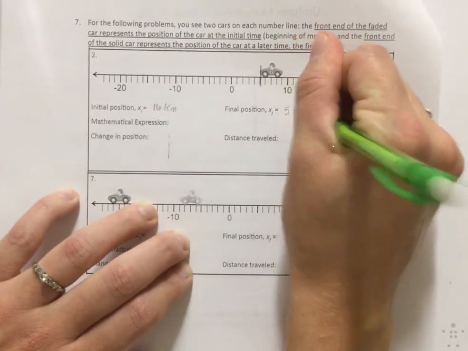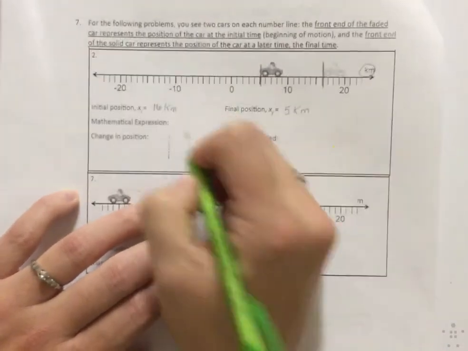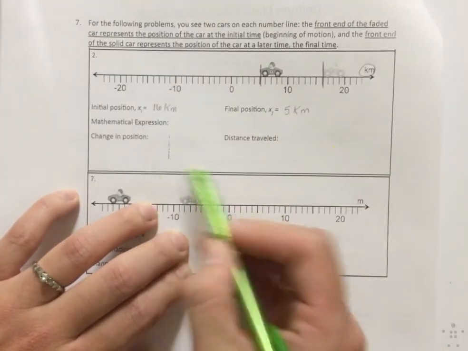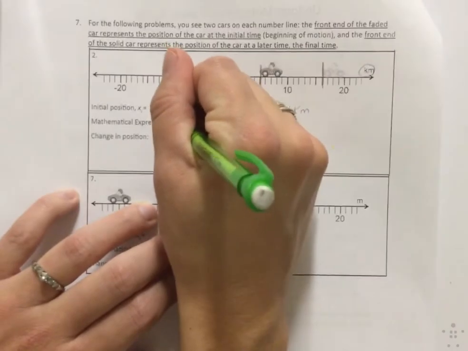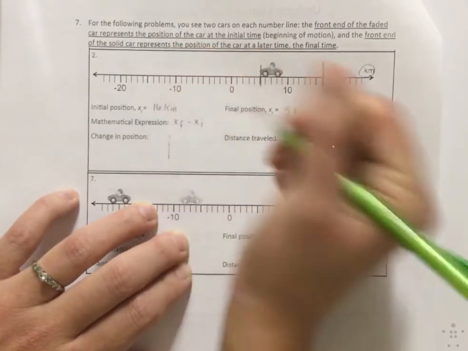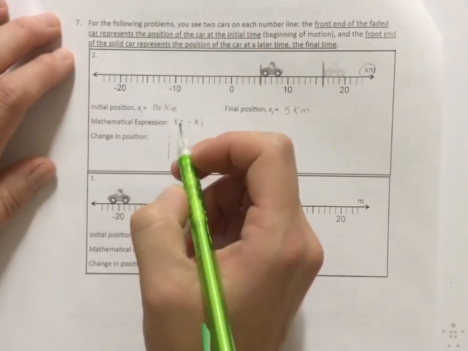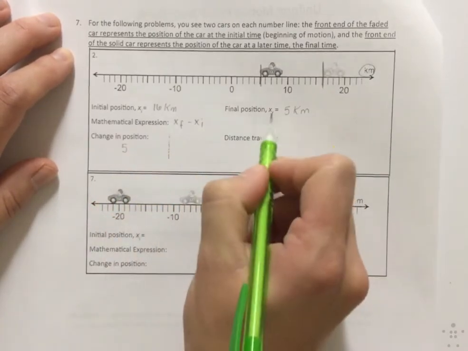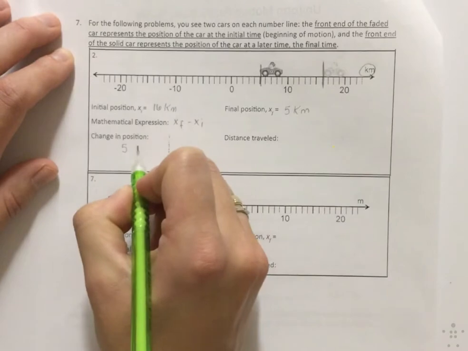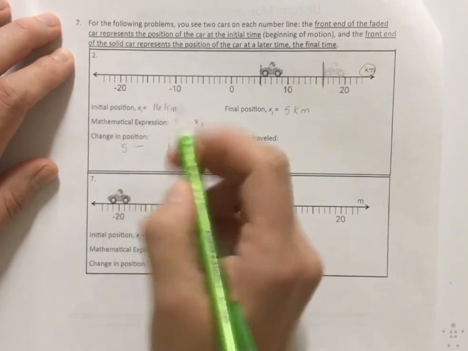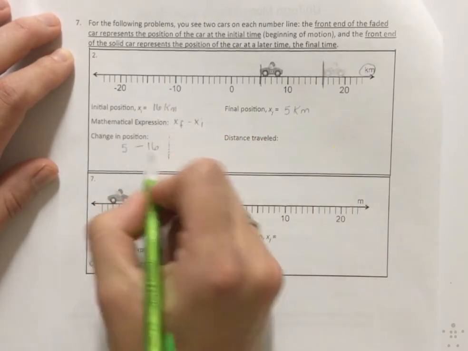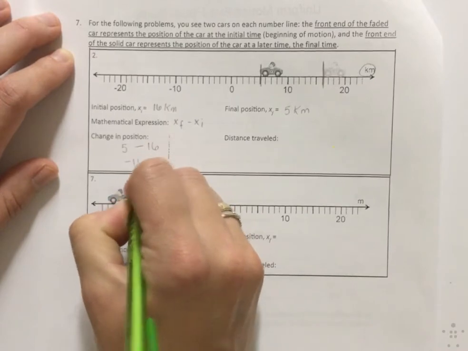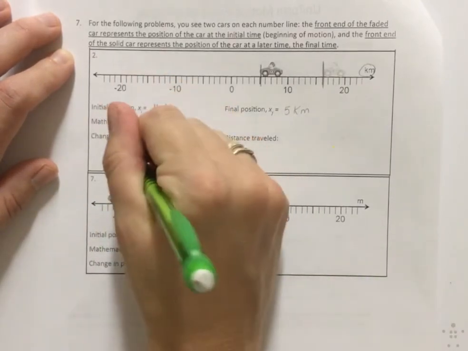If I go to final position, it's the front end of the solid car, so it looks like it's at 5 kilometers. My mathematical expression, no matter what, whether we're doing change in position or distance traveled, we're going to use XF minus XI. So for change in position, I'm going to take 5, which is my XF from up here, minus my XI from up here, 16. When I do that, I'm going to get negative 11, which is in kilometers.